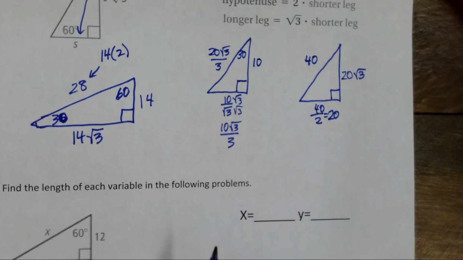Now, if you forget these rules, I have a picture hanging up above the door. Can you guys see that? It might be hard to read in some of your locations, just blurriness. But it gives the 45-45 rule, that the legs are the same size and the hypotenuse is times the square root of 2. And then it also gives the 30-60-90 rule. The short leg is x, the long leg is times the square root of 3, and the hypotenuse is times 2. If you need to take a picture of that at some point, go ahead and do that. Those are the rules that we're going to be using.